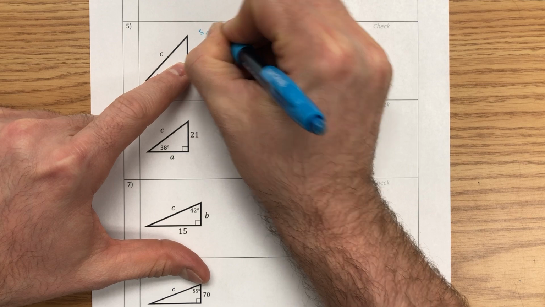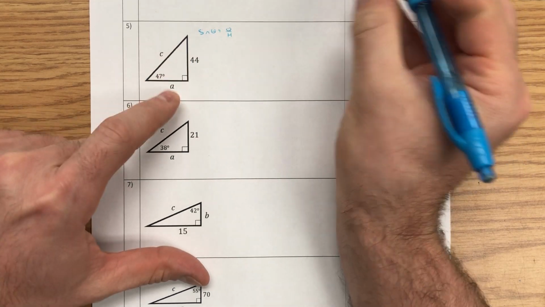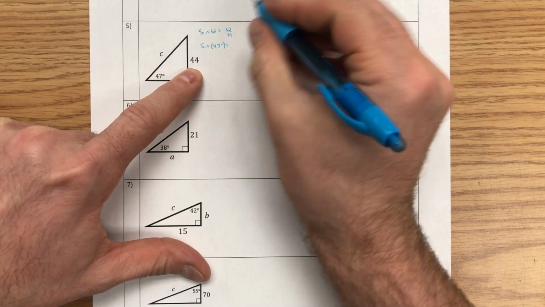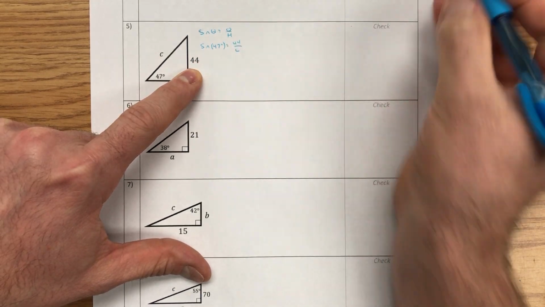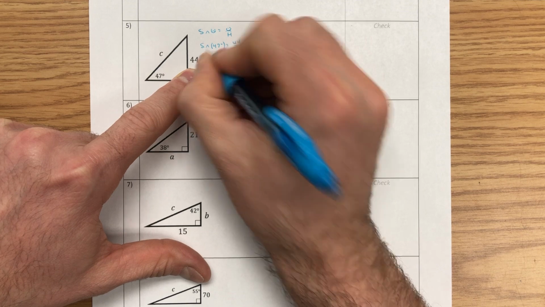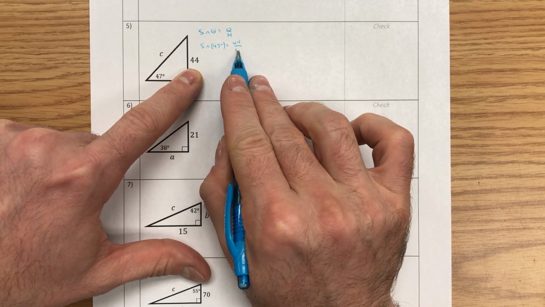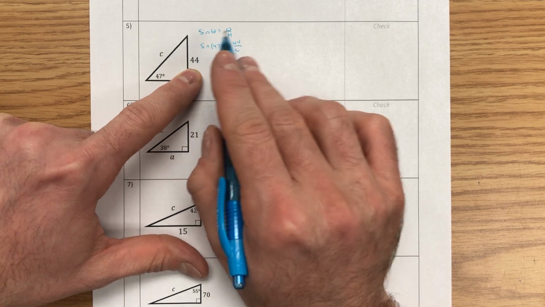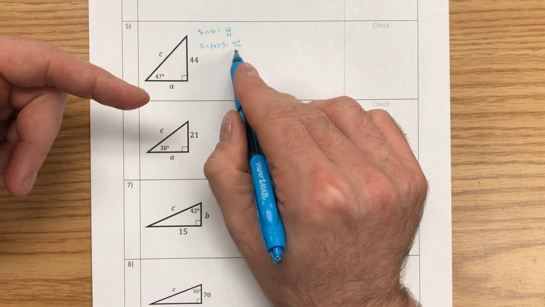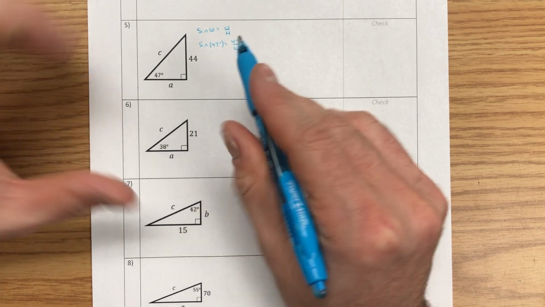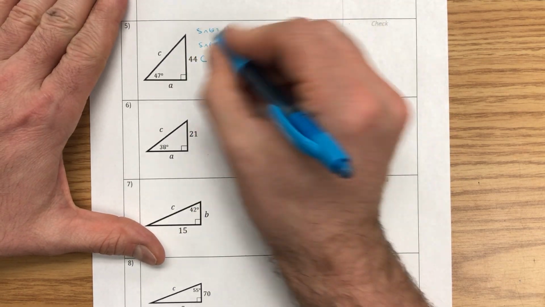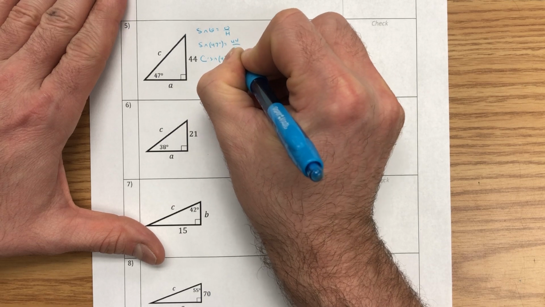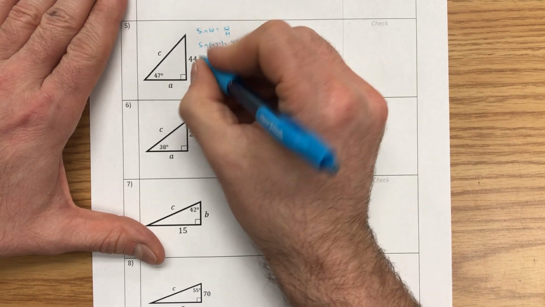So sine of theta is opposite over hypotenuse. So sine of 47 degrees is 44 over c, one unknown. Now, the c's in the bottom, so be careful. What a lot of people do is they just multiply the 44 over, and they solve for c that way, and they think the c moves up into the top. Just got to be careful. It's a two-step when it's on the bottom. So c times the sine of 47 is 44, and then I divide.